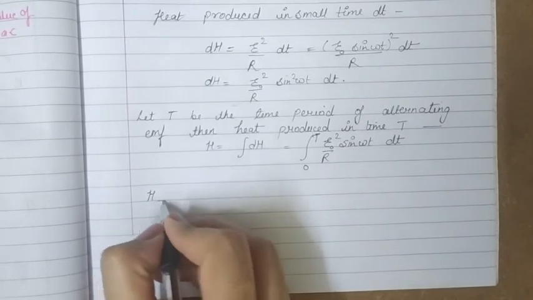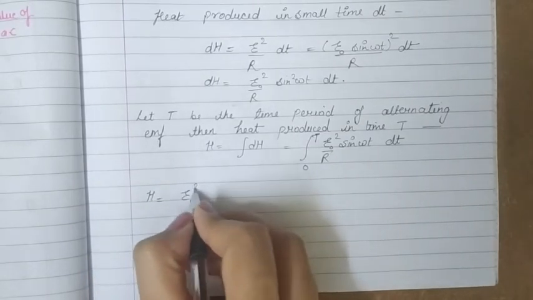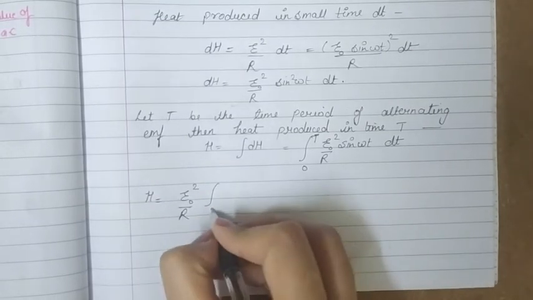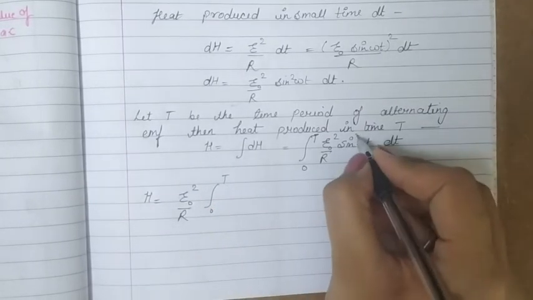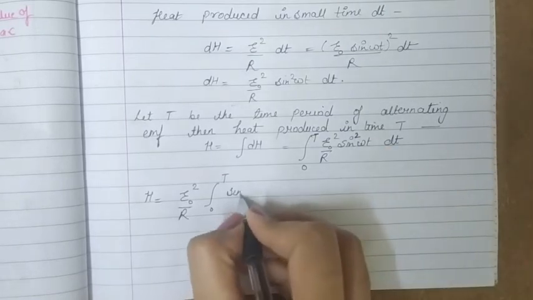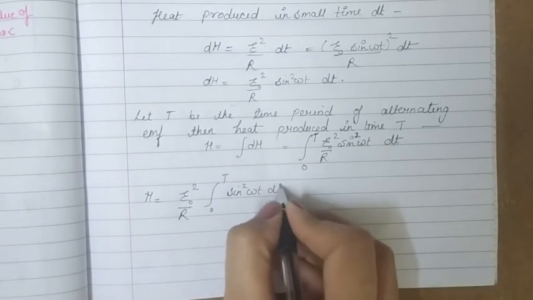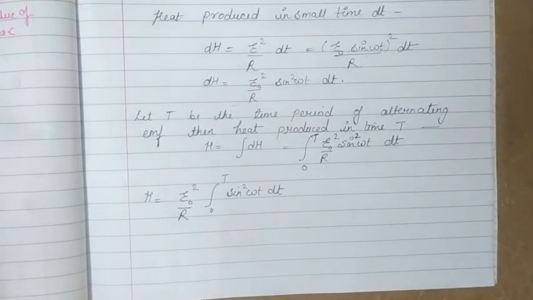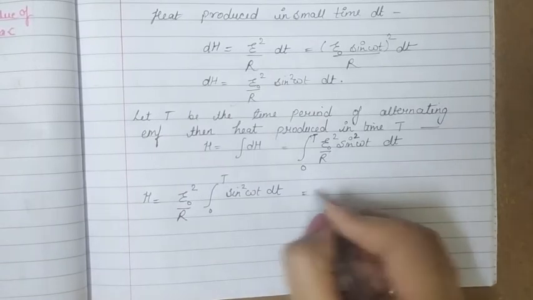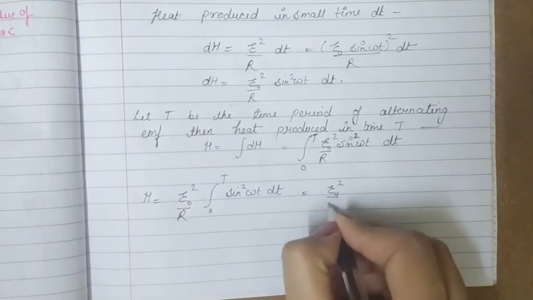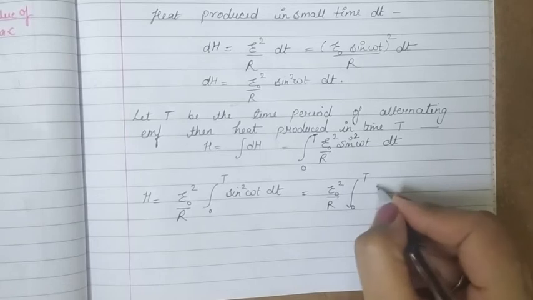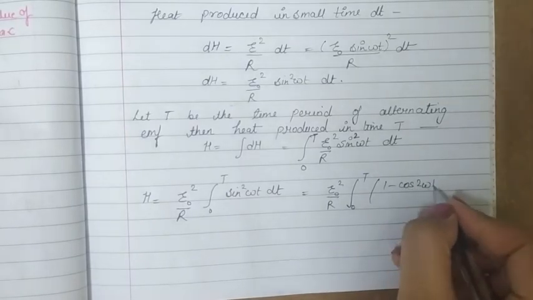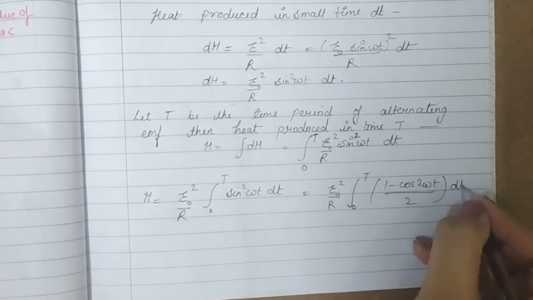To solve this, we get H equals epsilon naught square upon R. These are constants and cannot be integrated, so we integrate sine square omega t dt, and for it we use the formula sine square theta equals 1 minus cos 2 theta upon 2. That means H equals epsilon naught square upon R, integral from 0 to T of 1 minus cos 2 omega t upon 2 dt.